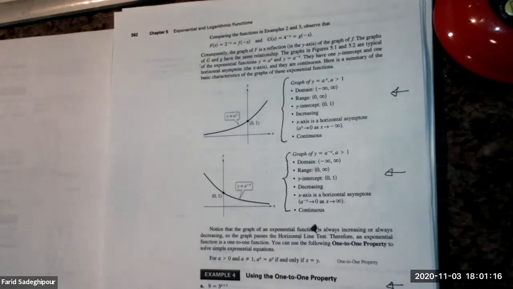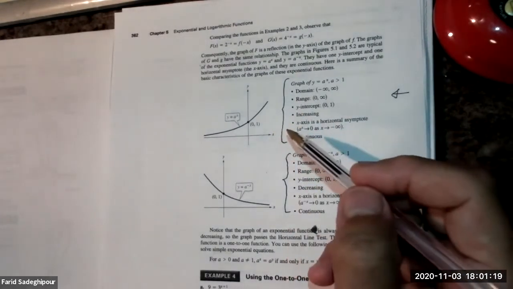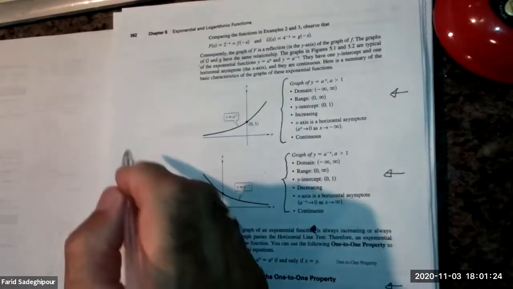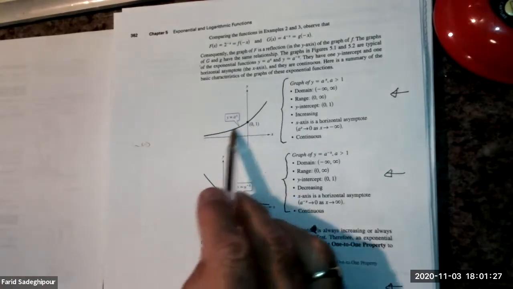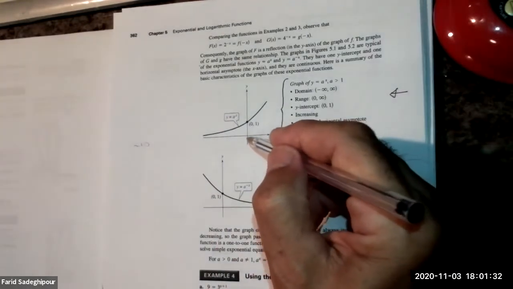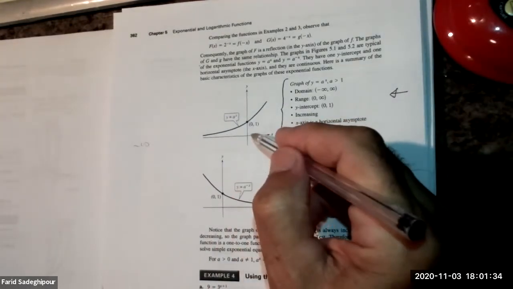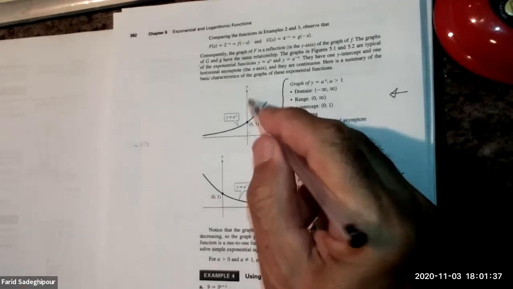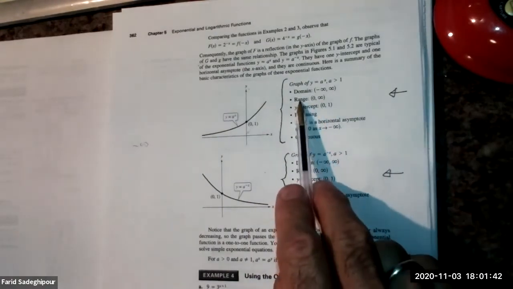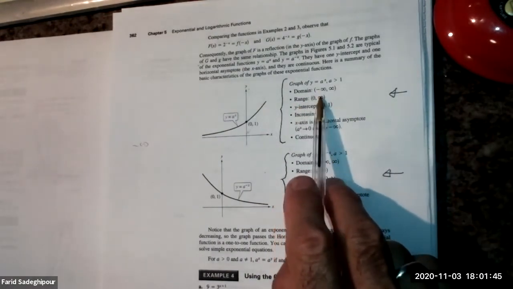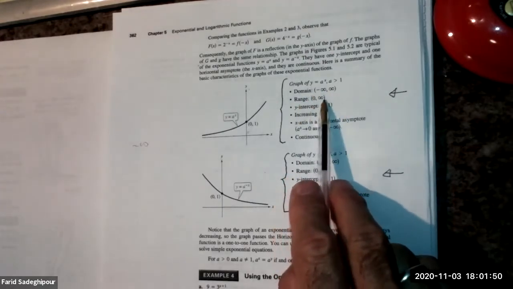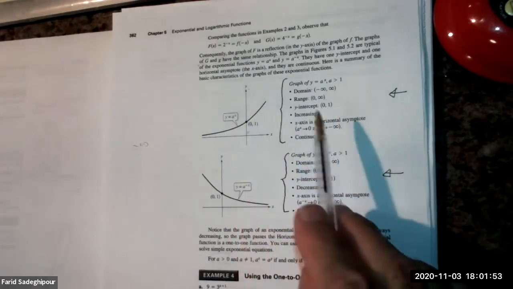Domain is the x value. So in this graph, x goes all the way from minus infinity to positive infinity. But the y value does not go beyond the x-axis. So the y value is always positive, because the negative y's are here, right? So range is the y and domain is x. Domain is from negative infinity to positive infinity. Range is from 0 to infinity, meaning the range has to be positive in this case.